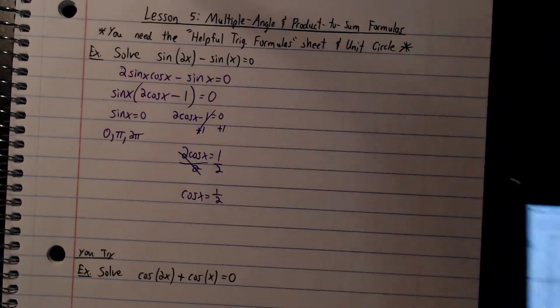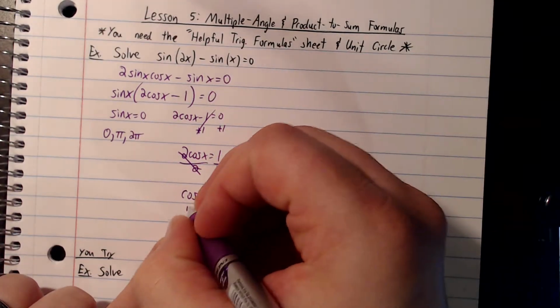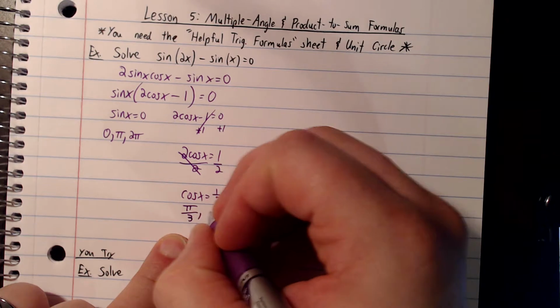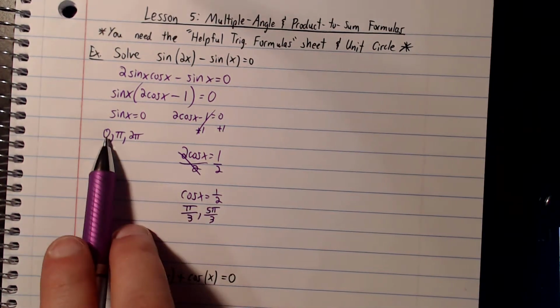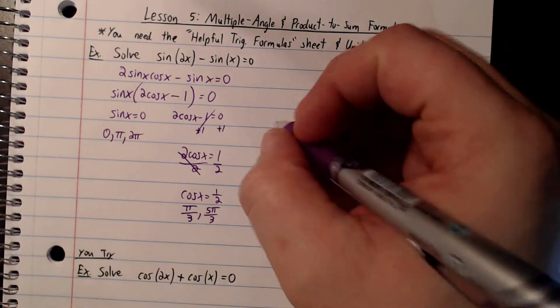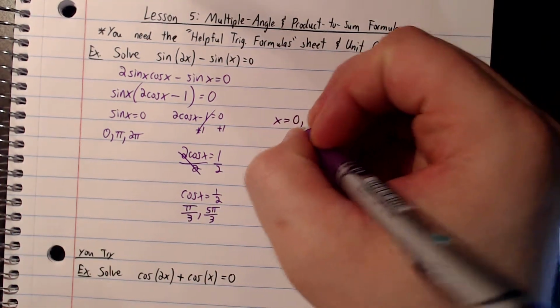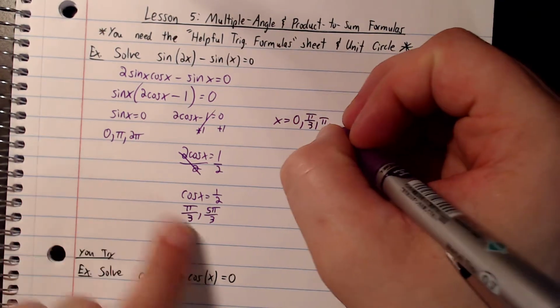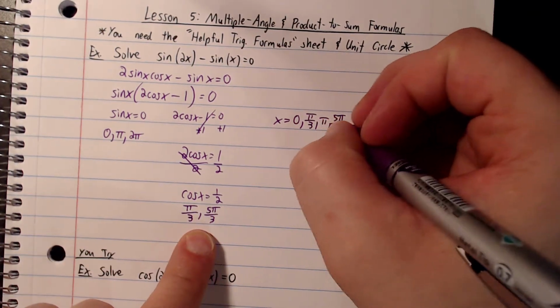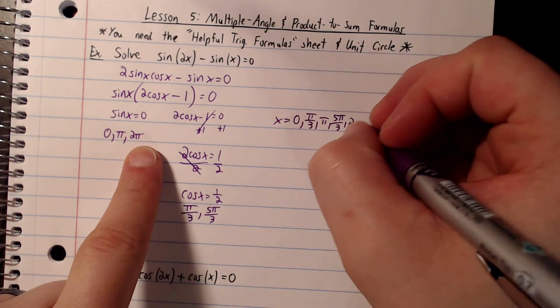So those are our answers for cosine of 1/2, pi over 3 and 5 pi over 3. So those are our answers: 0, pi over 3, pi, 5 pi over 3, and 2 pi.